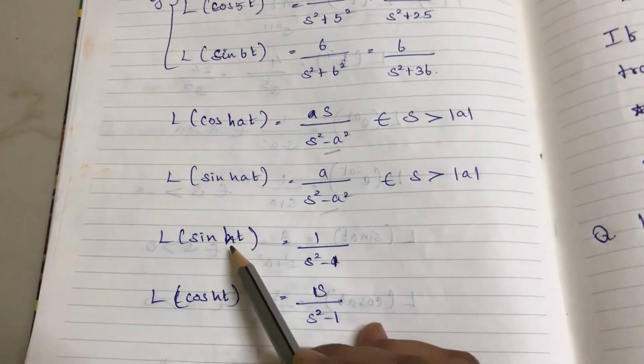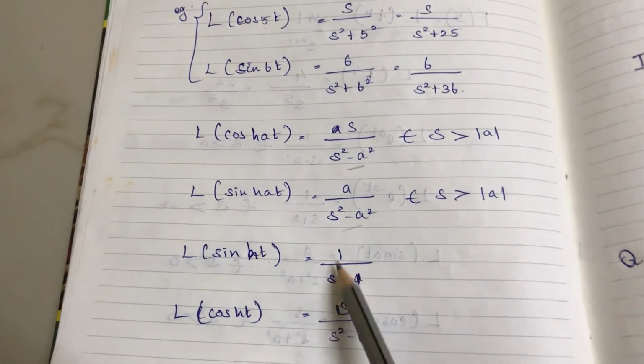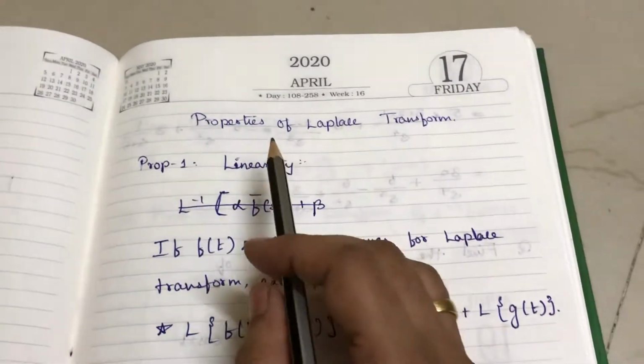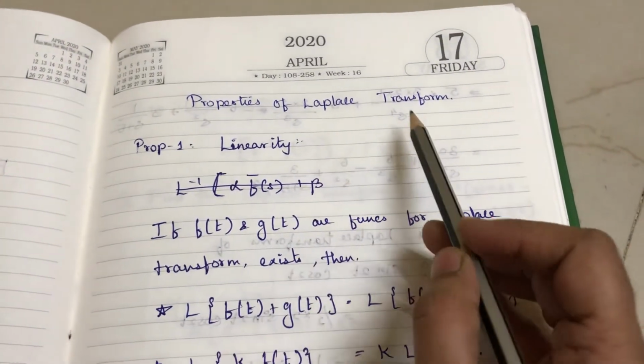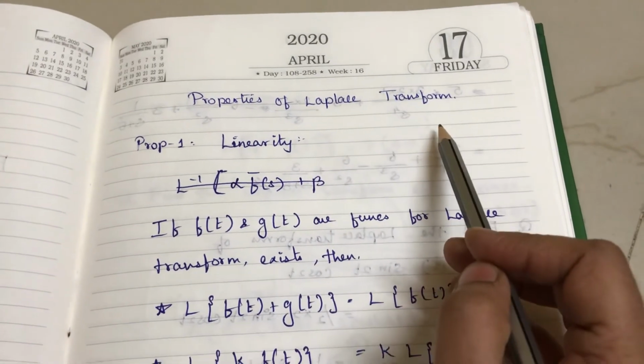So they have given ht. Here a is what? 1. So just substitute 1 as the value of a. That's it. Okay. Next comes the properties of Laplace transform.